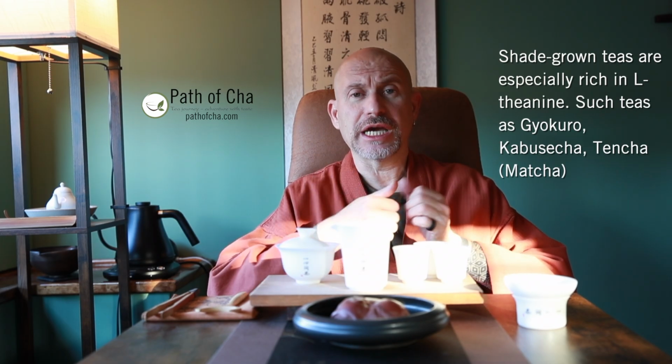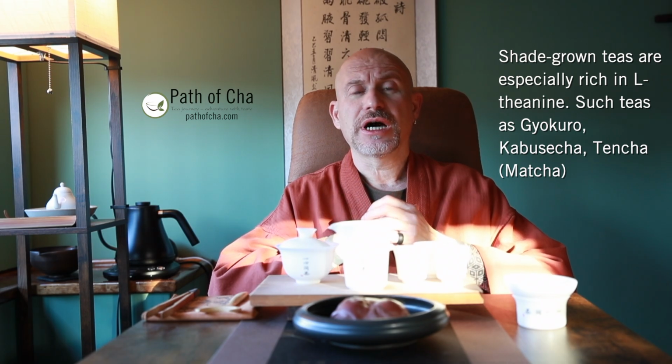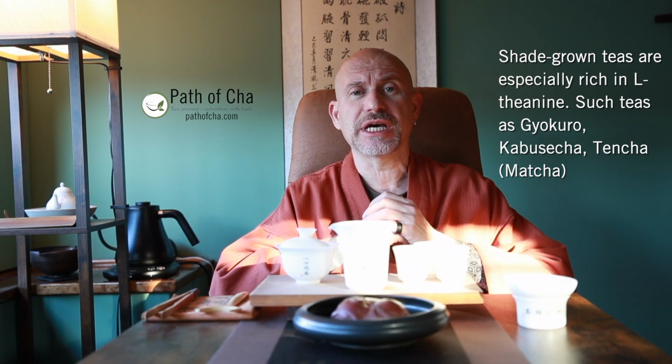And L-theanine is more present in shade-grown teas. Once again, gyokuro, kabusecha, tencha. These are the most abundant teas in L-theanine.